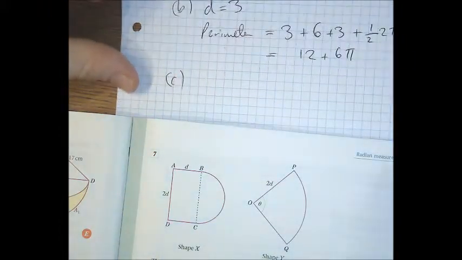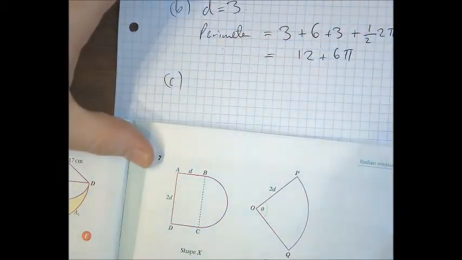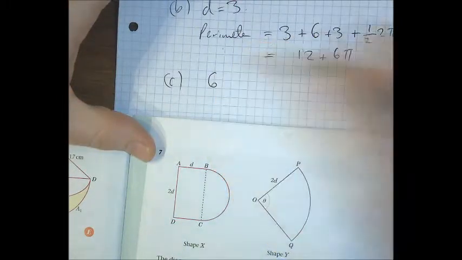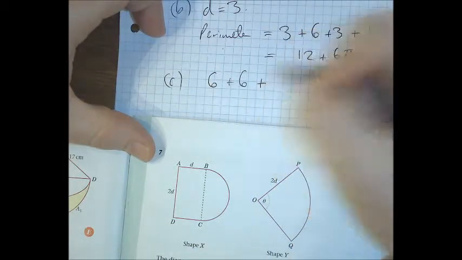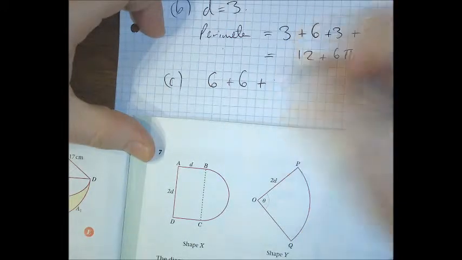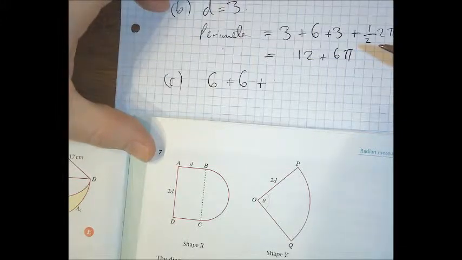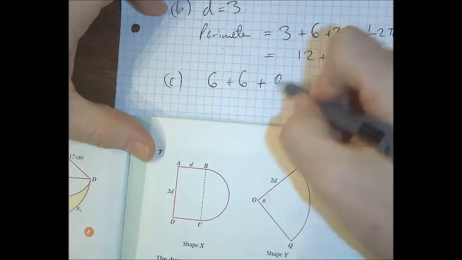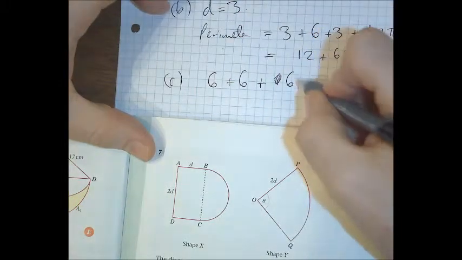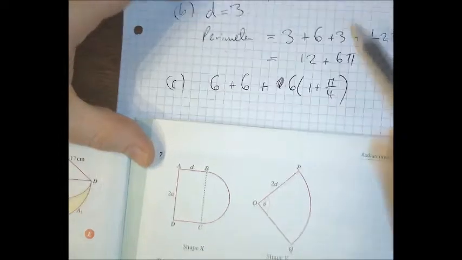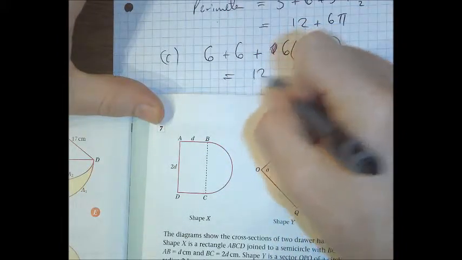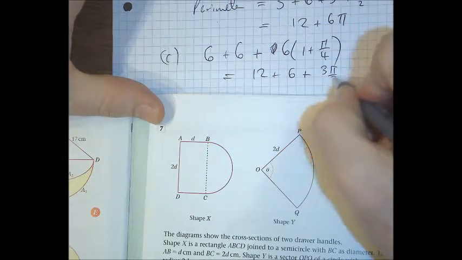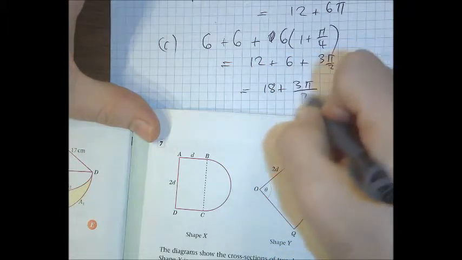The perimeter of the shape on the right is the straight section at the top, that's this, plus the straight section at the bottom, that's this, plus the arc length, which is r theta, so that's 2d, so that's 6, times 1 plus pi over 4. I borrowed that from up here. So I'll just tidy this up. That's 12 plus 6 plus 3 pi over 2, which is 18 plus 3 pi over 2. So that's that.